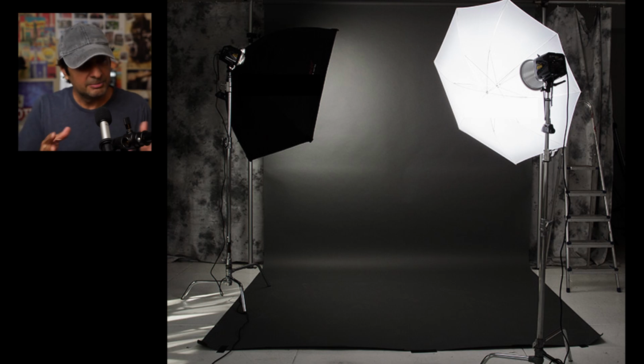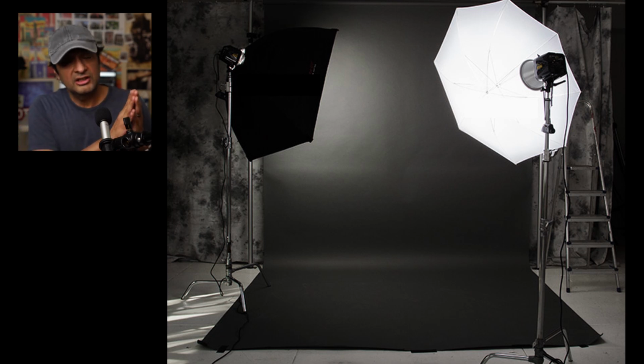Something that I like, a little bit of contrast. You can achieve this with different types of modifiers and the way that you use those modifiers, and changing up the distance between, let's say, the light and the backside of the modifier, or changing the distance between these two things and the subject itself. So distance has a lot to do with it.